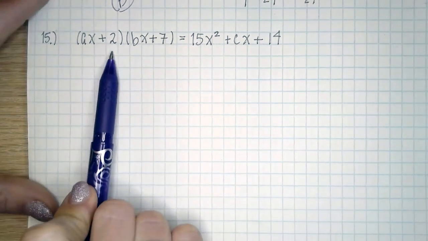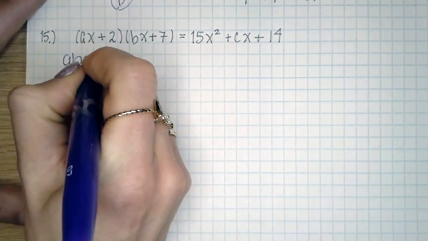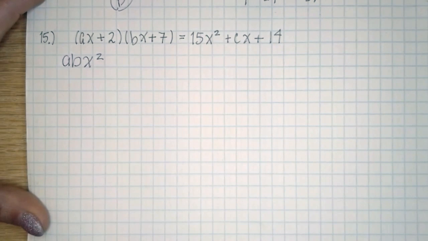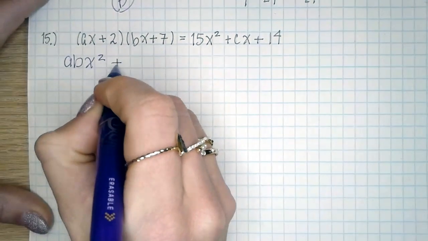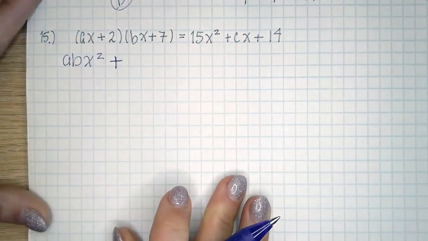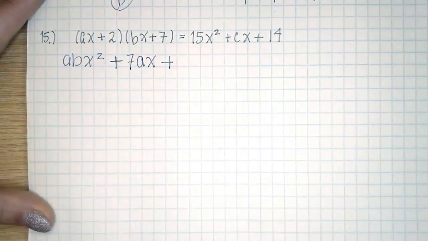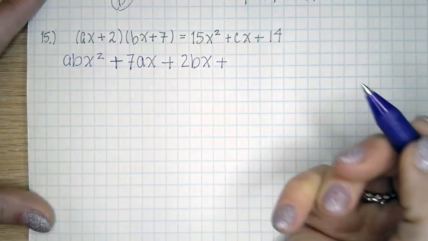So if I FOIL this, Gus, what do I get for my first term? Yes, ab x squared. Even though it looks different, doesn't mean you can't do it, okay? You guys can do it. You're just scared because it looks different. All right, outer. What do I get for outer, Ellis? 7ax. Perfect, 7ax. Taya, what do I get for inner? 2bx. And what do I get for last, Angelo?